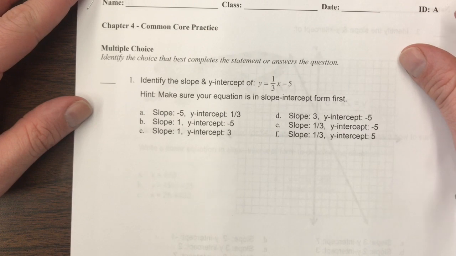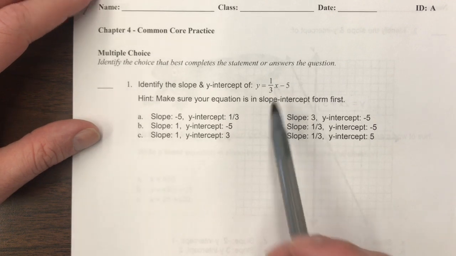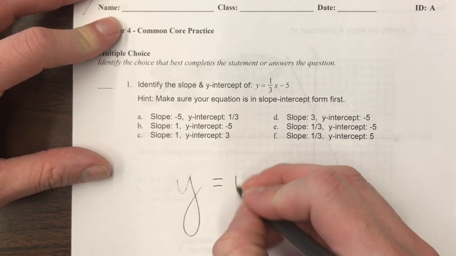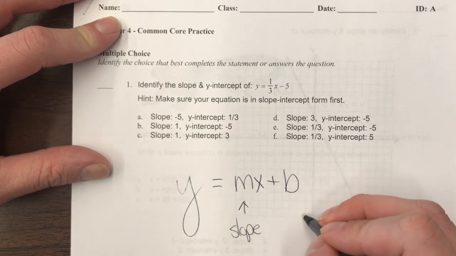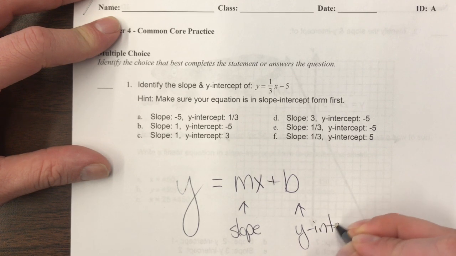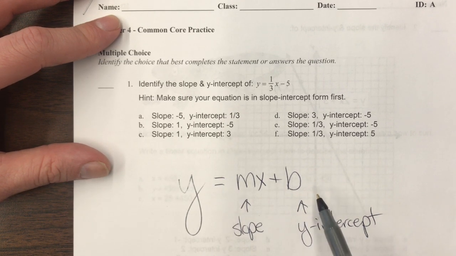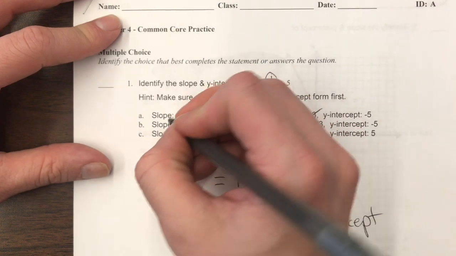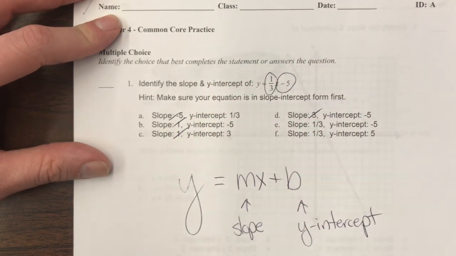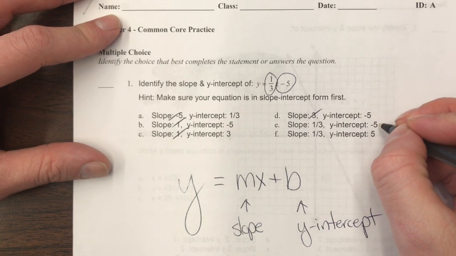Probably. Let's get started. Identify the slope and the y-intercept of y equals 1/3 x minus 5. Remember, y equals mx plus b is what gives us our slope and our y-intercept. That's called slope-intercept form. When y is all by itself, the number in front of x is the slope, and the b that's floating around is my y-intercept. So since y is all by itself, 1/3 is my slope, and negative 5 is my y-intercept.